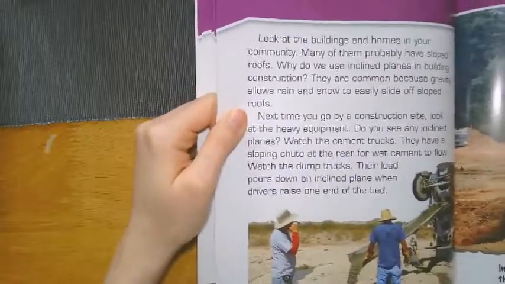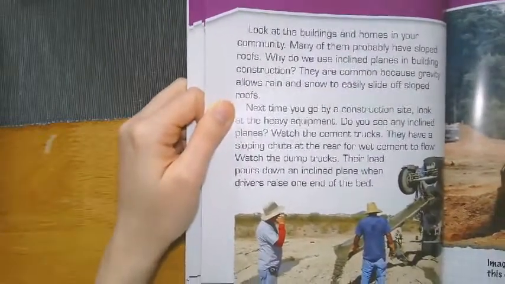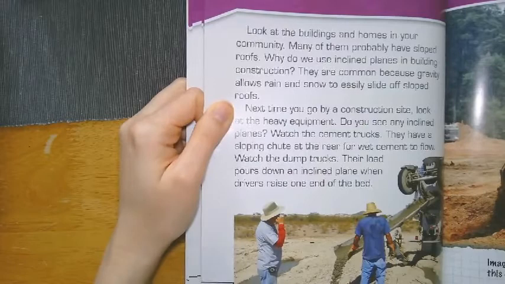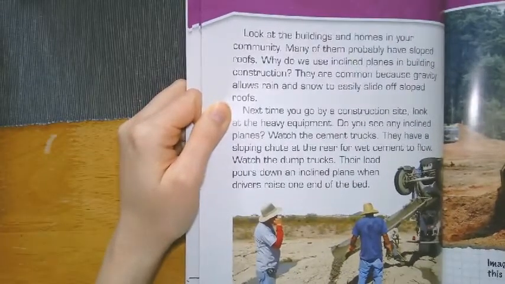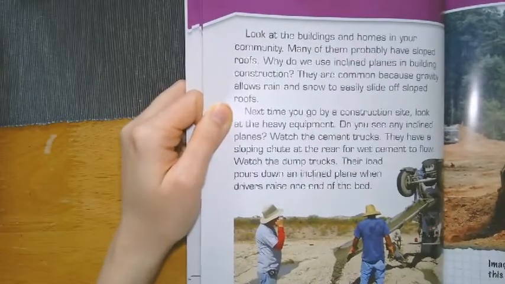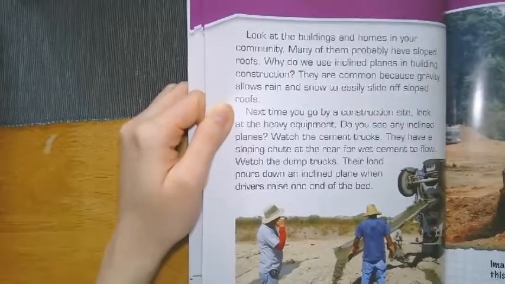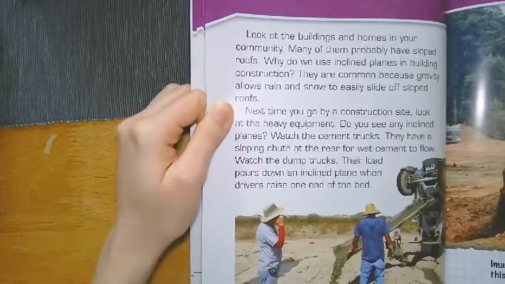Look at the buildings and homes in your community. Many of them probably have sloped roofs. Why do we use inclined planes in building construction? They are common because gravity allows rain and snow to easily slide off sloped roofs.